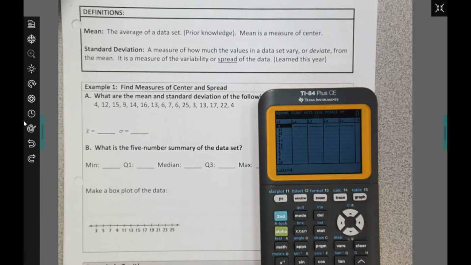So a couple of definitions for this first example. We have mean and standard deviation. Both those should be prior knowledge here. The mean is the average of the data set. And then standard deviation is a measure of how far the values are spread out.